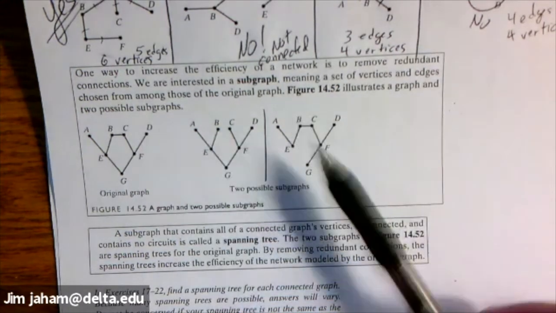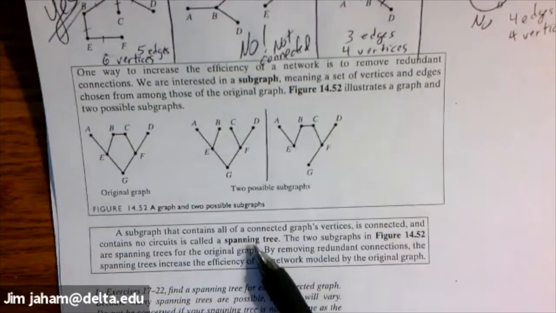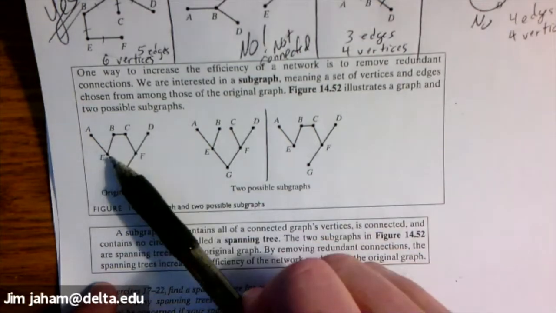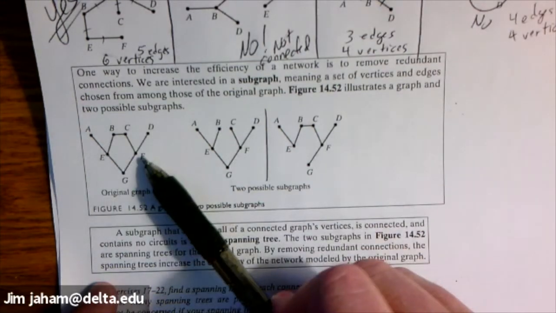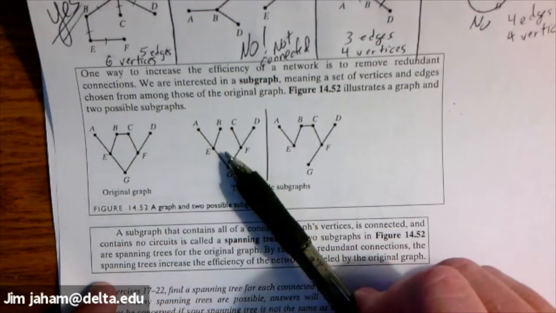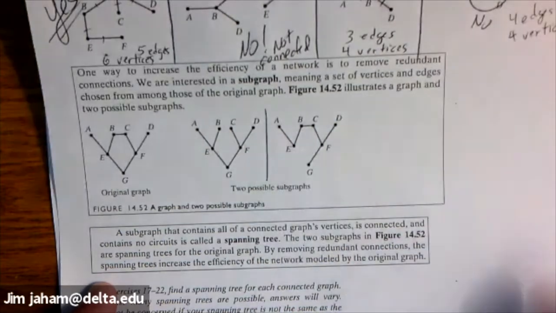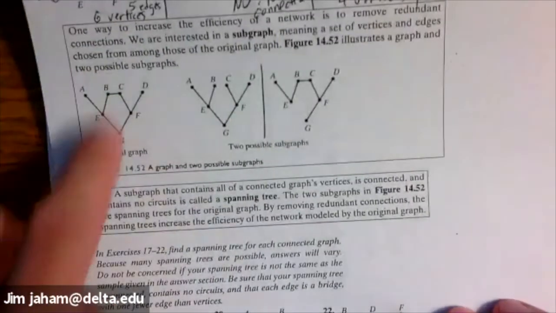So this is called a spanning tree. A spanning tree of a graph. The original graph doesn't have to be a tree, but a spanning tree does have to be a tree. So both of these are spanning trees. There are lots of other examples that you can draw.